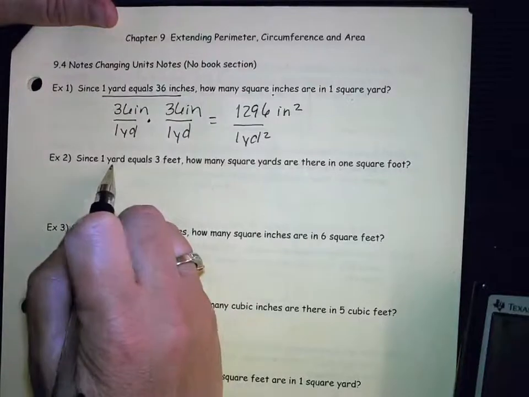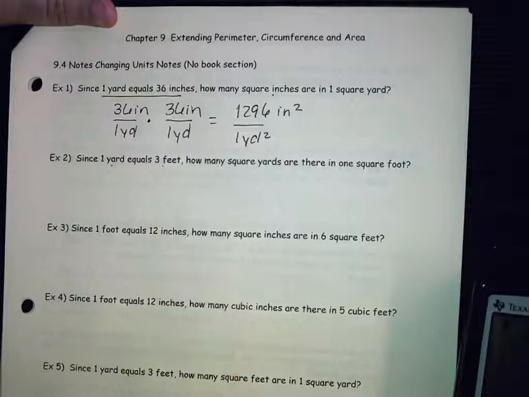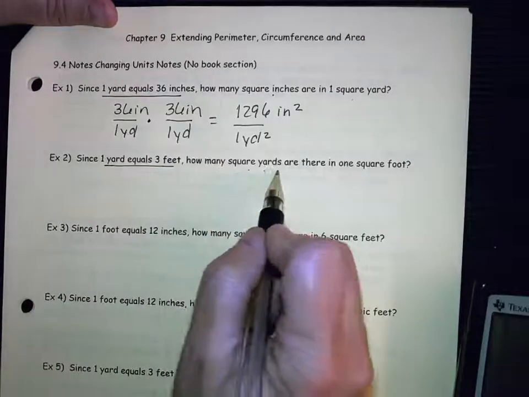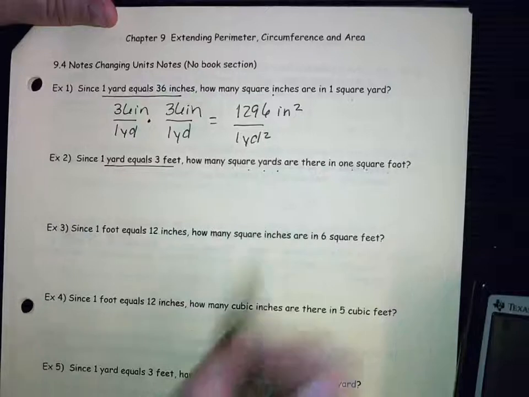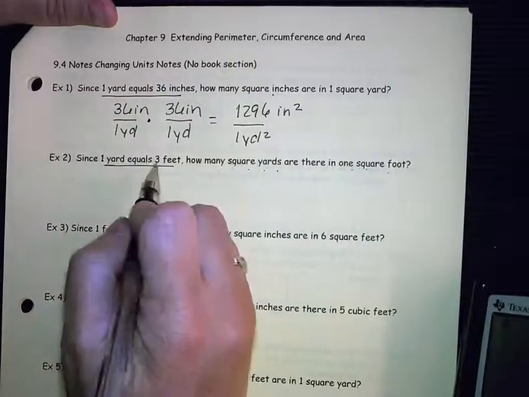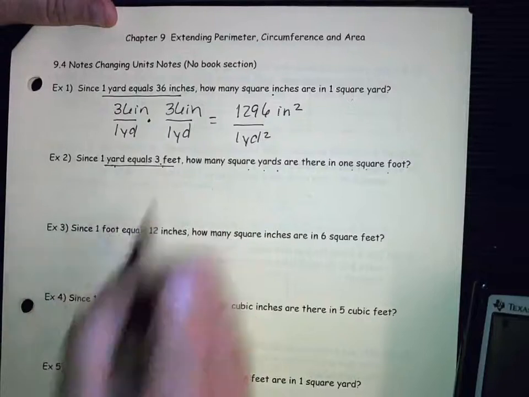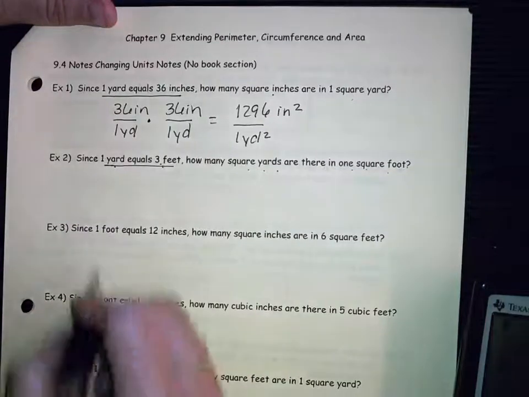Well, 1 yard equals 3 feet, and we want to know how many square yards there are in 1 square foot. So I'm going to change this from 1 square yard to 3 square feet.